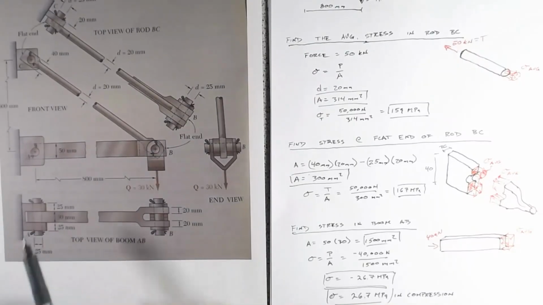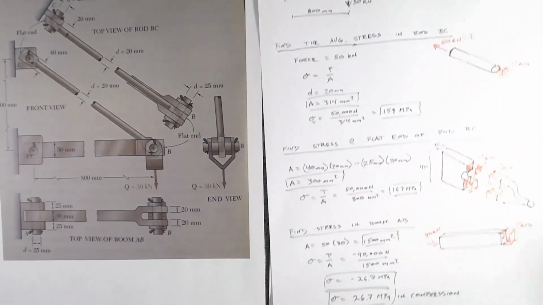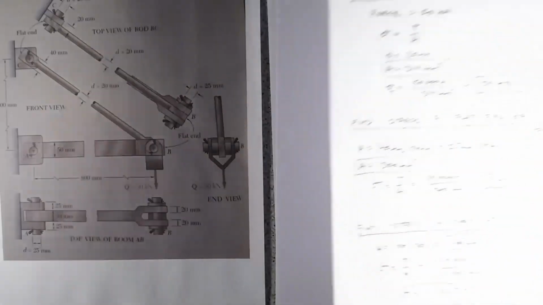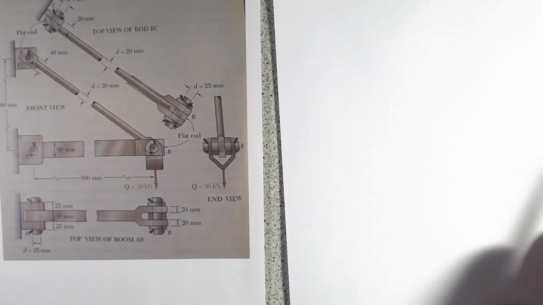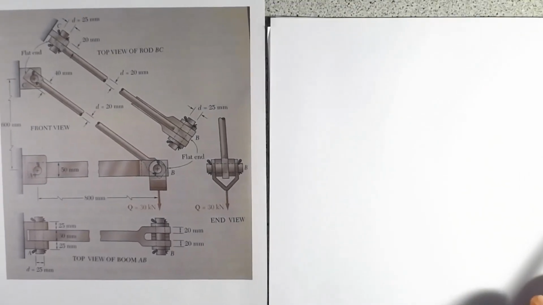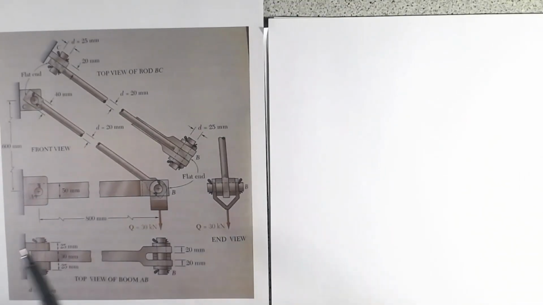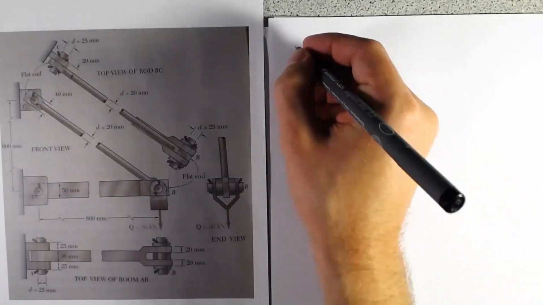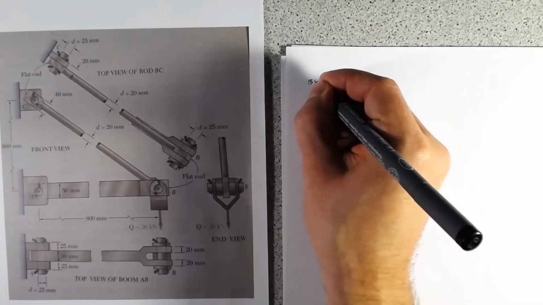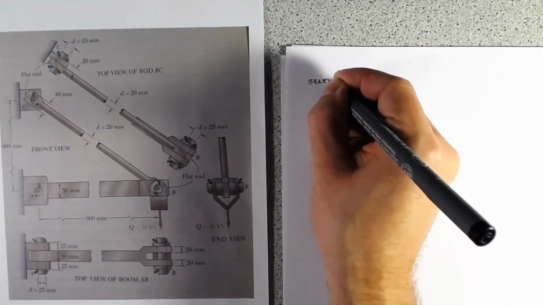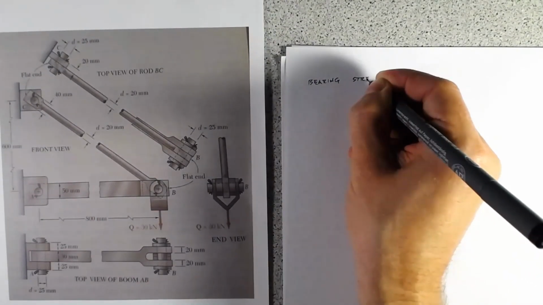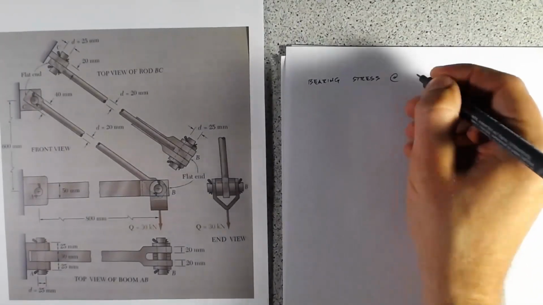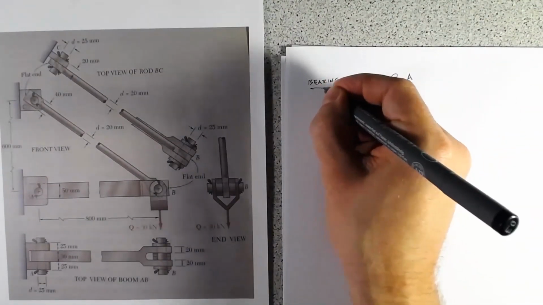So we're going to look right here, and the way that section works is through bearing. So we want to check a bearing stress since this member is bearing on that pin. So we want to have the bearing stress at A.